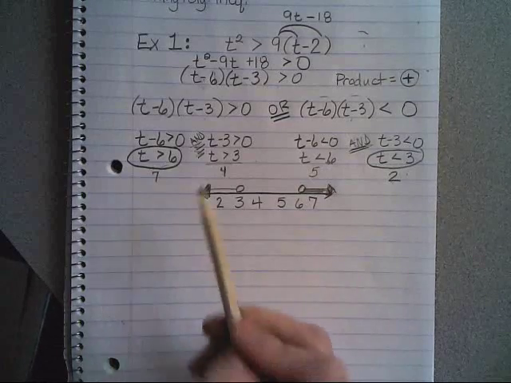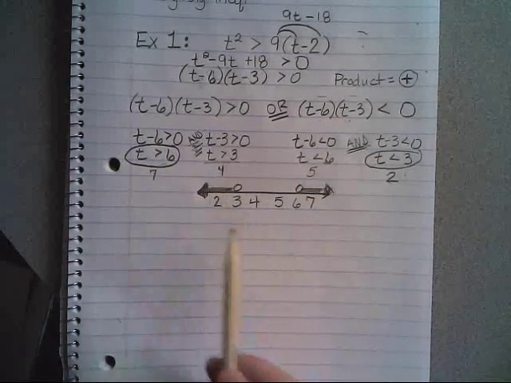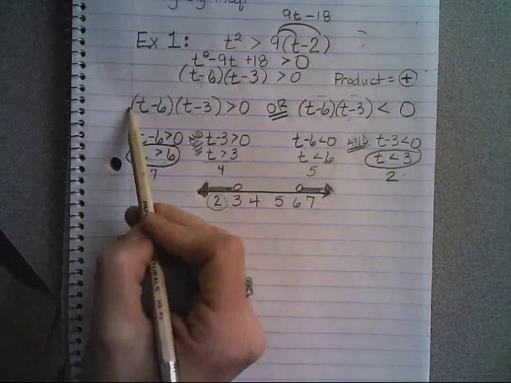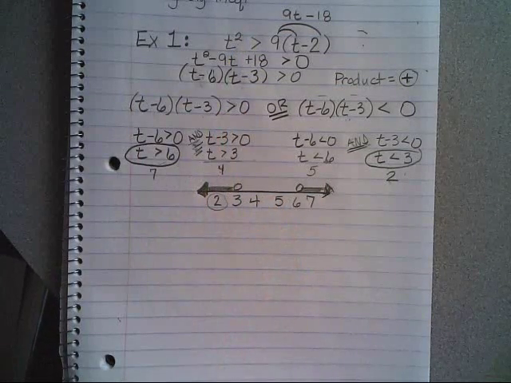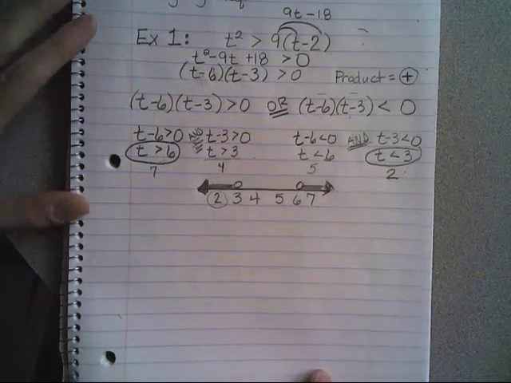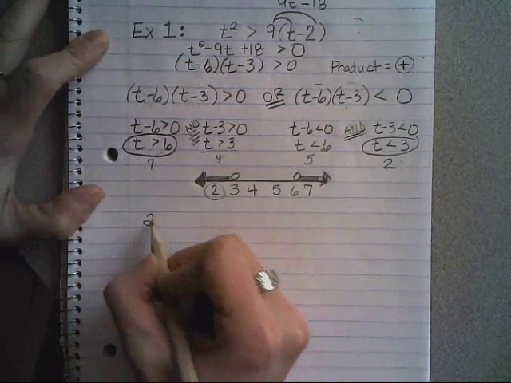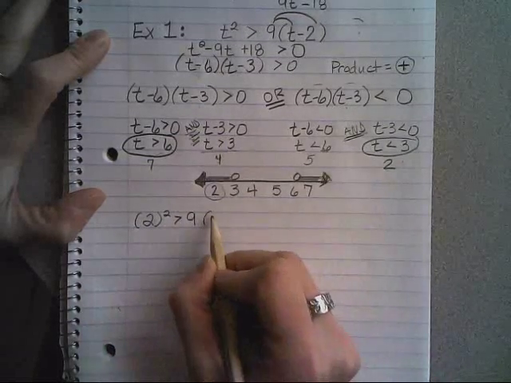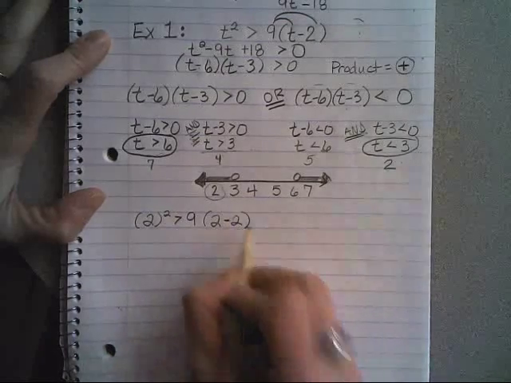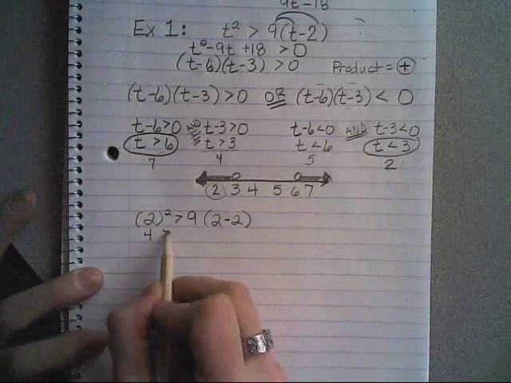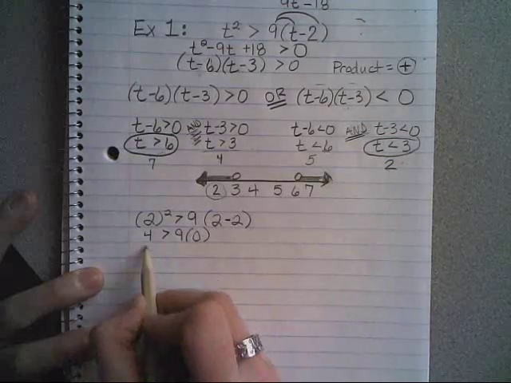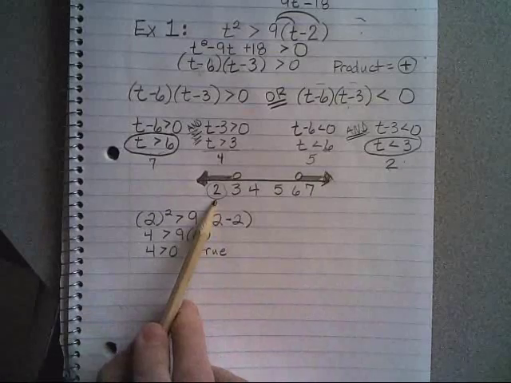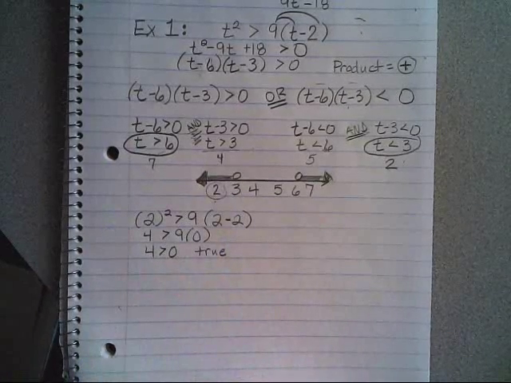If we pull this number and test it here in the original equation. Let's take that 2. Boy, I might take 10 minutes on this whole deal. 2 squared is greater than 9 multiplied by 2 minus 2. Is that true? 4 is greater than 9 times 0. 4 is greater than 0. That's true. So since I have tested that this is true, everything in that direction will also be true.